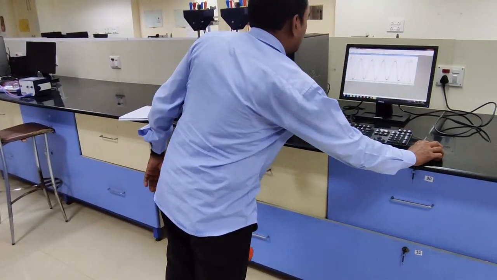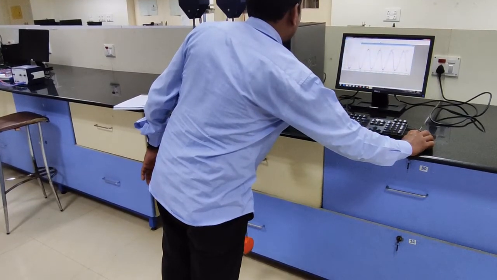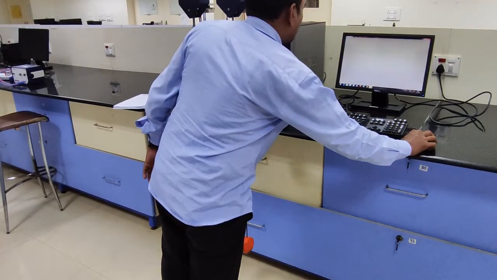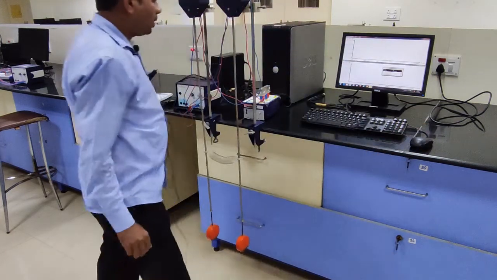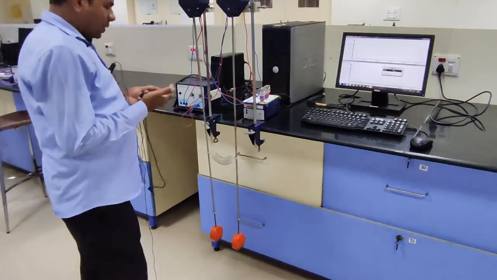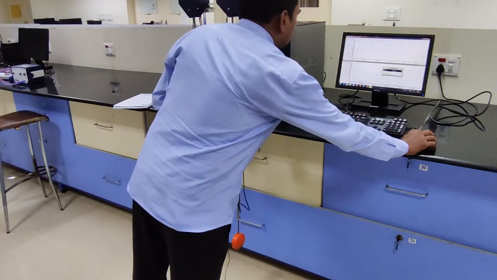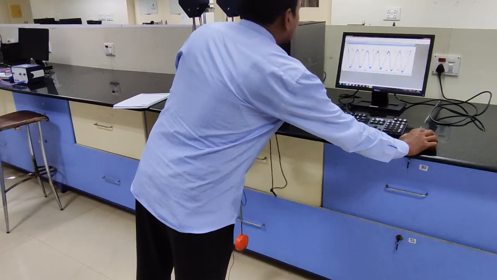Then, as in the in-phase mode, we open File, then New Measurement, then Continue and Start Measurement, and whatever time comes in the out-of-phase mode and the graph that comes on the monitor, both should be recorded.